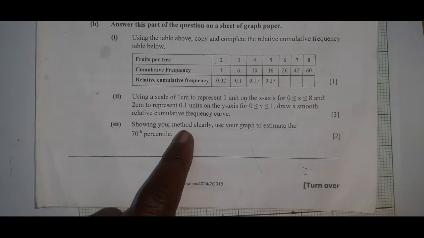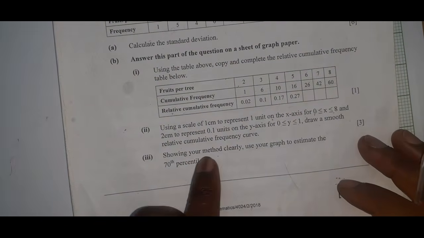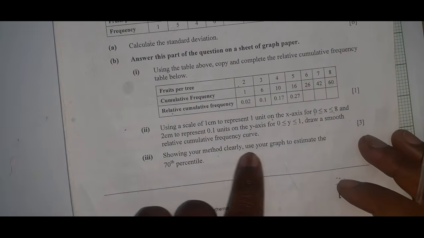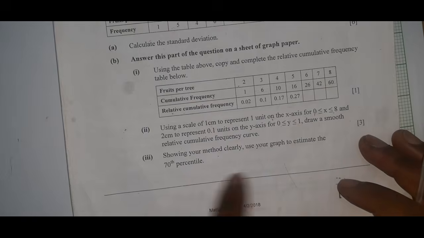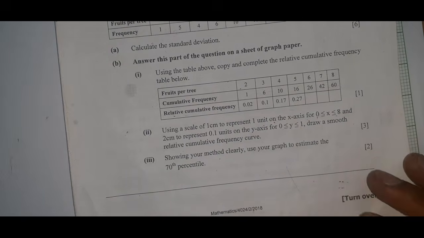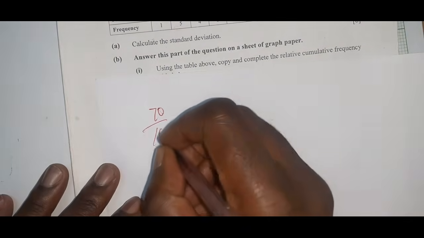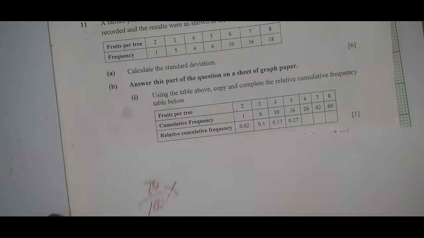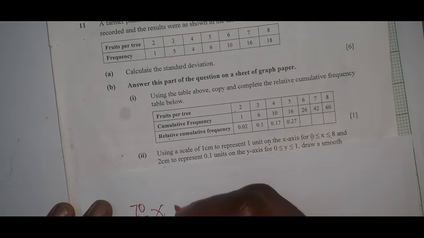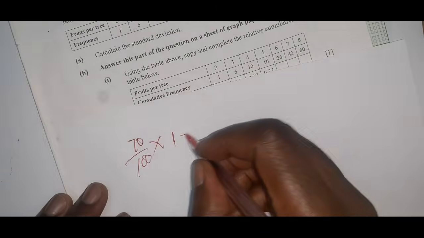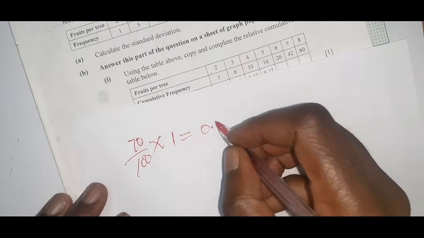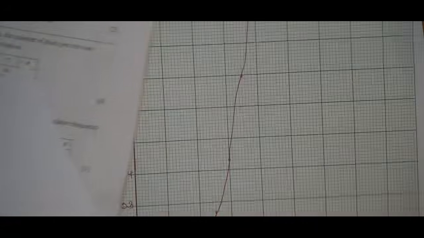Then now here we are told, showing your method clearly, use your graph to estimate the 70th percentile. So we are going to say 70 over 100 multiplied by, what is the total here? Relative cumulative is 1. When you multiply this, you're going to get 0.7. So you come to 0.7 here.